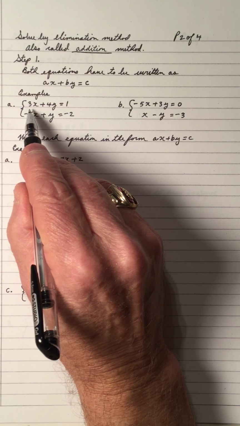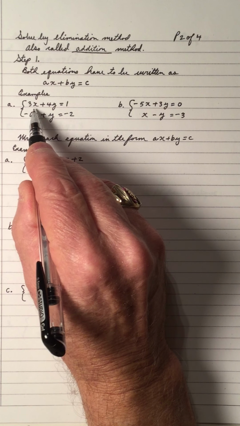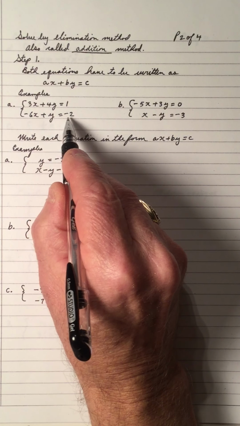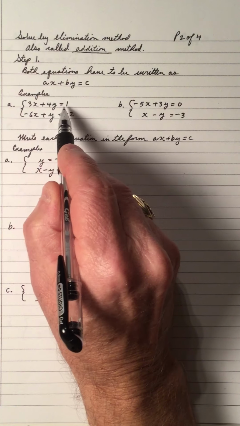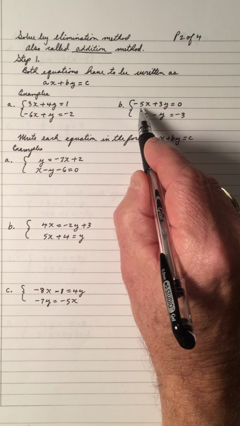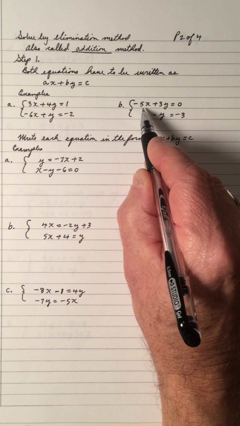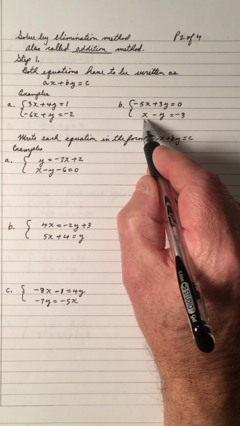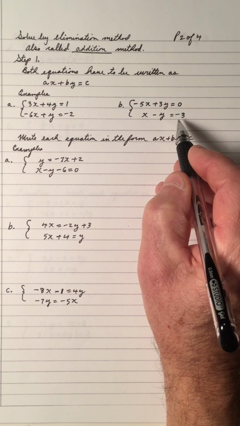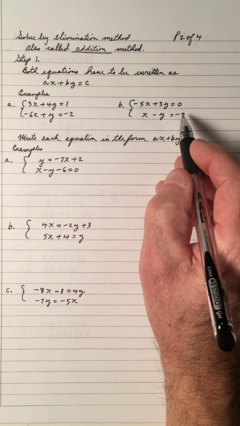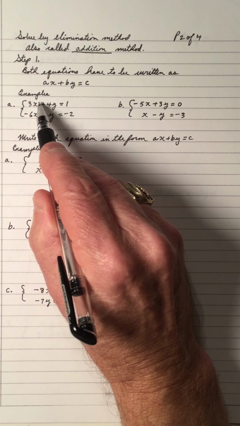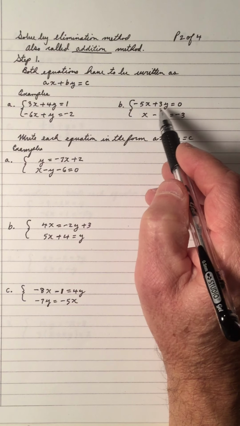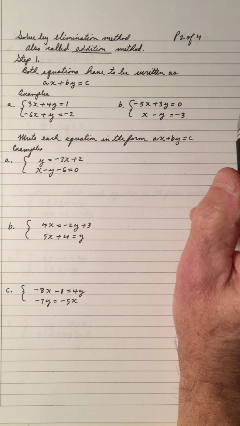Examples. This system is 3x plus 4y equals 1, negative 6x plus y equals negative 2, ax plus by equals c. The second system of linear equations is negative 5x plus 3y equals 0, and x minus y equals negative 3. Notice there are two equations, and the degree of each equation is 1. All exponents are 1 for these variables.